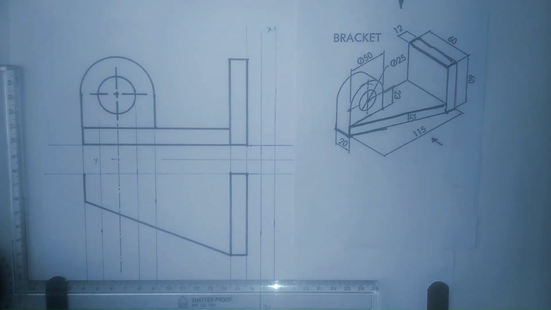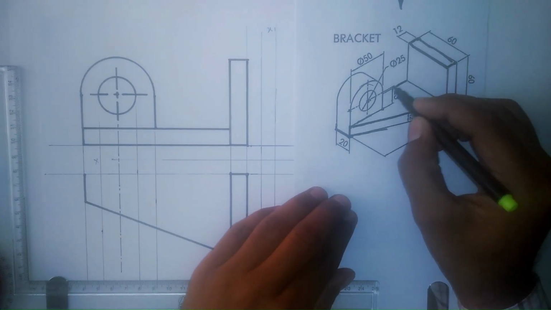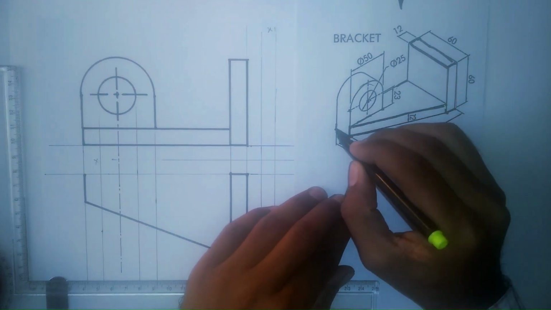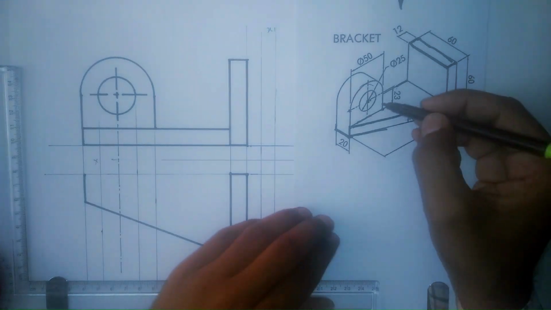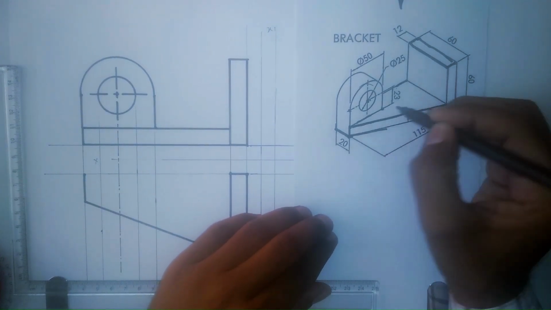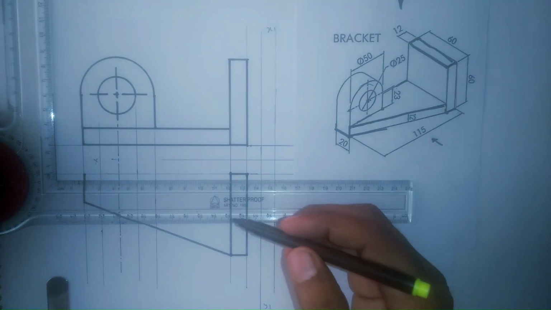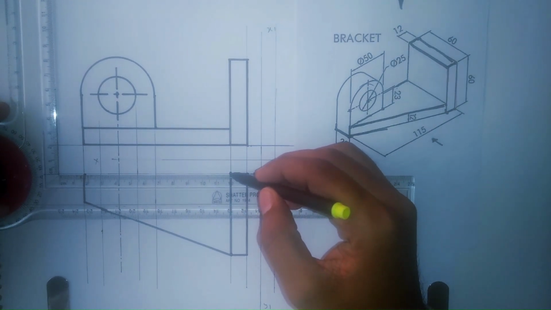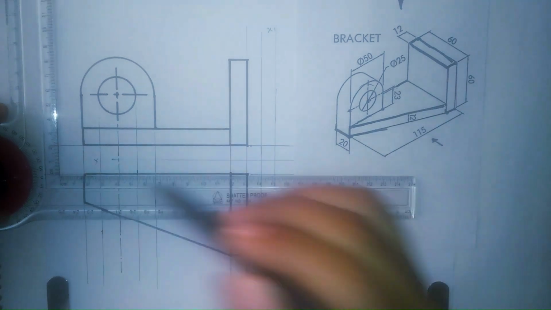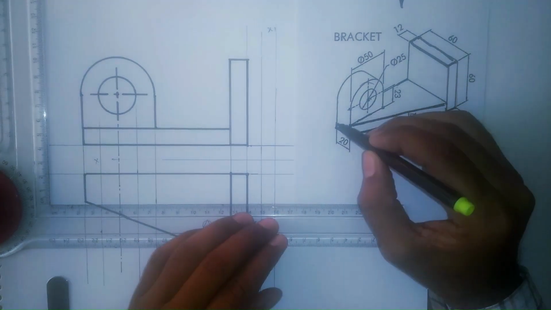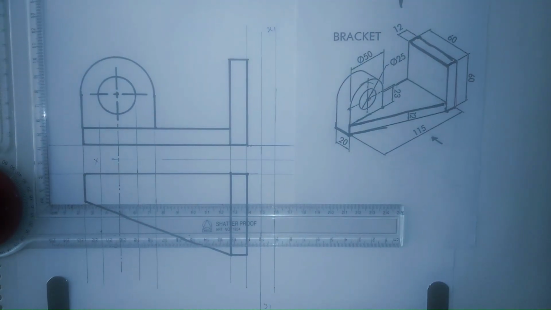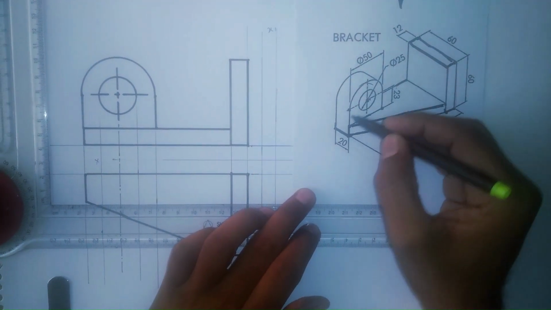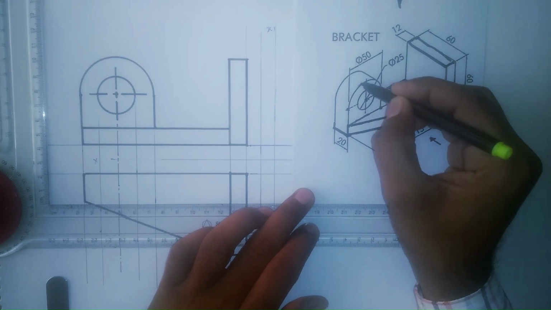Then I have to draw this line. So this line starting from this corner up to this end, or up to this point at back side. So I will extend that line like this. So this line I have drawn from this end up to this. Now I have to draw this part. So for this part, this is 20 mm, so this will be also 20 mm. This length is also 20 mm.